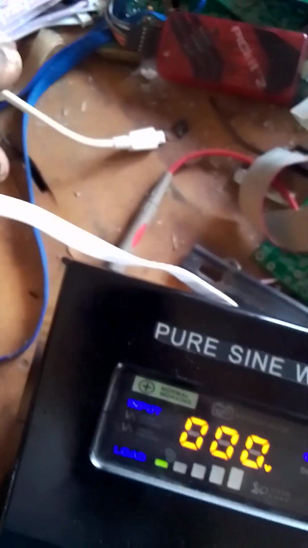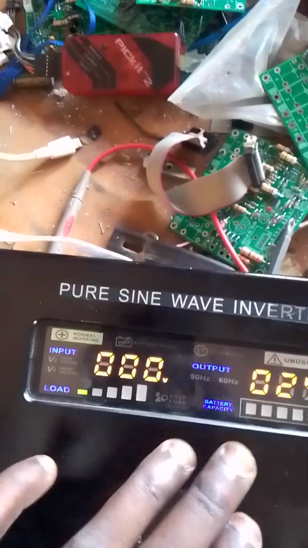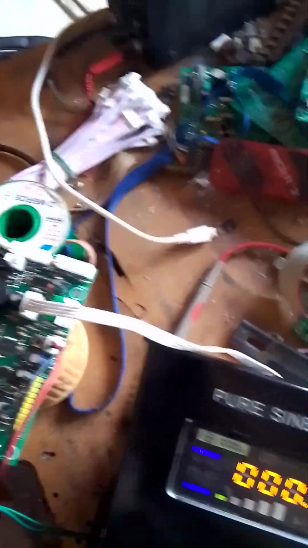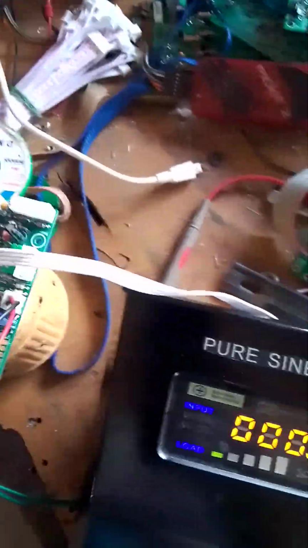So now, henceforth, if I power the board through the normal routine, through this terminal, this Prag display will be able to communicate with the board and display all necessary information on this screen. So that's how you can use this board with the Prag display.